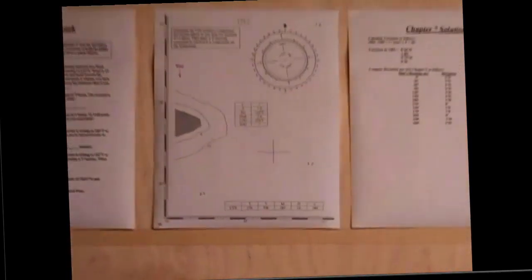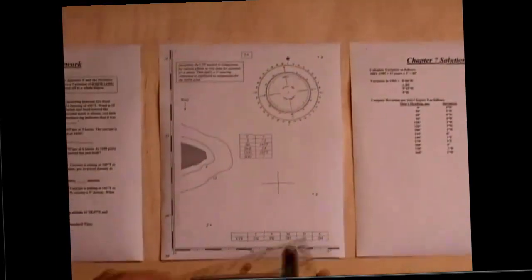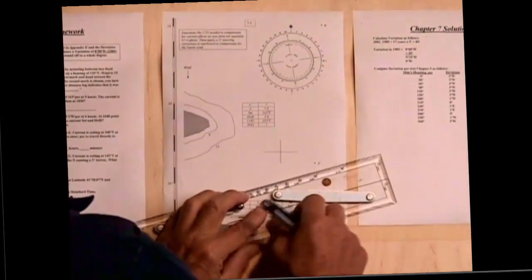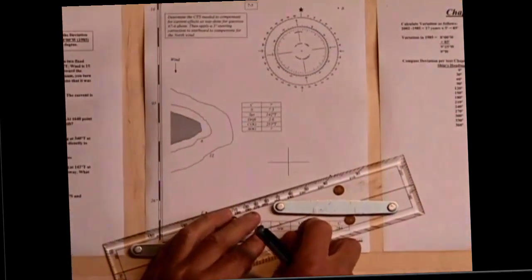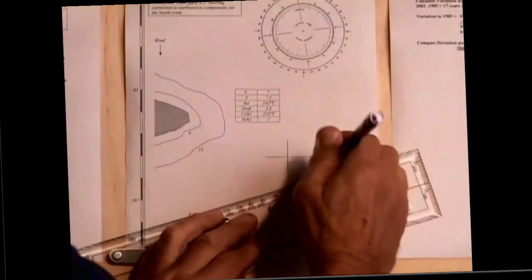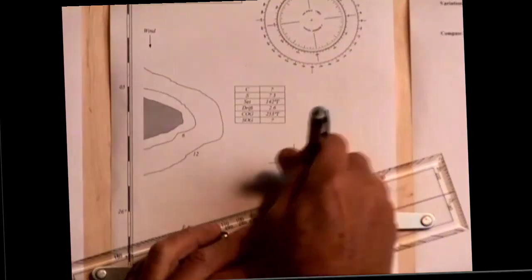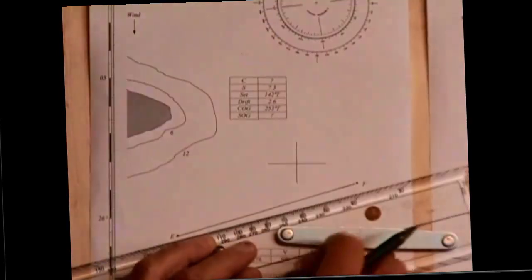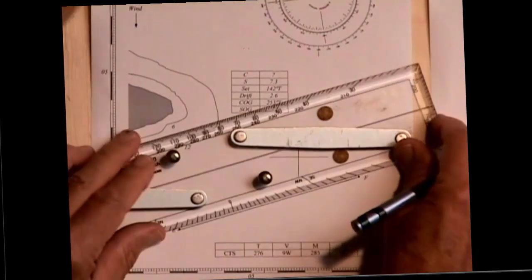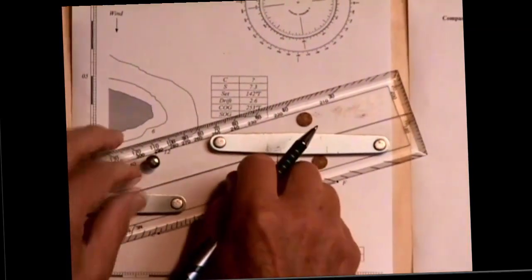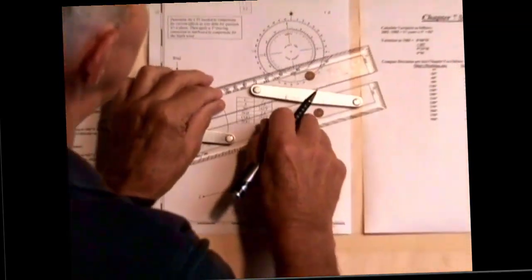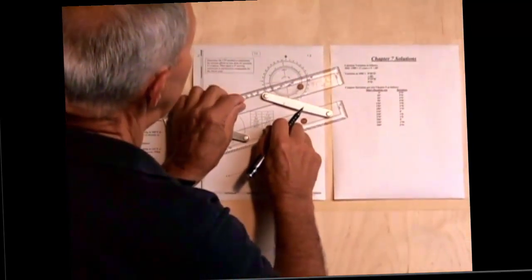Well, let's first draw a course line from F to E, and there's that course line. What I'm going to do is take that line and walk it up to the compass rose and draw it in.